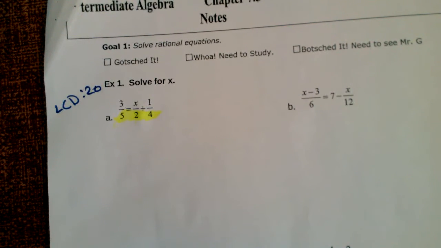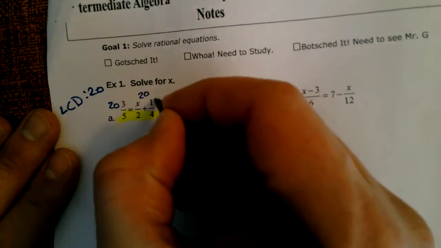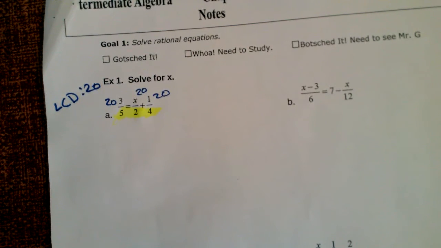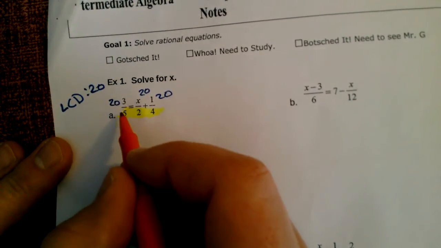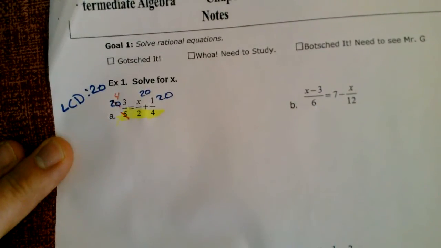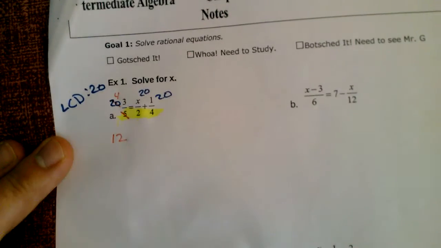So what I'm going to do is multiply everything by that LCD. I'm going to multiply everything by 20 here. We're going to do a little math magic. We're going to wave our hand, and then all of our denominators are going to disappear. So I take the 20 and divide by this 5. That's a 4. Now multiply: 4 times 3 is 12.